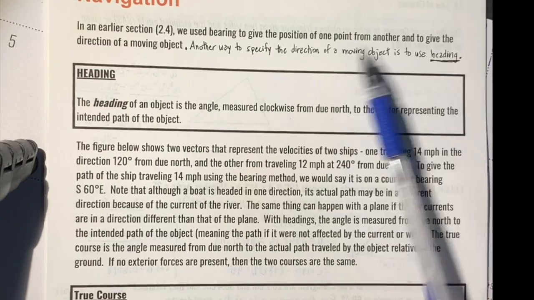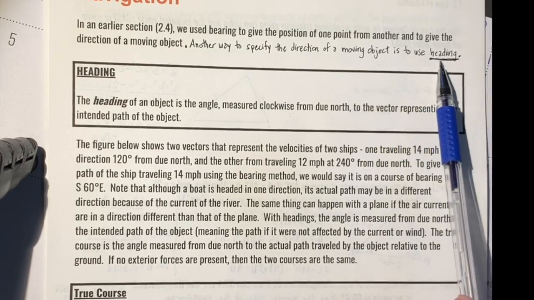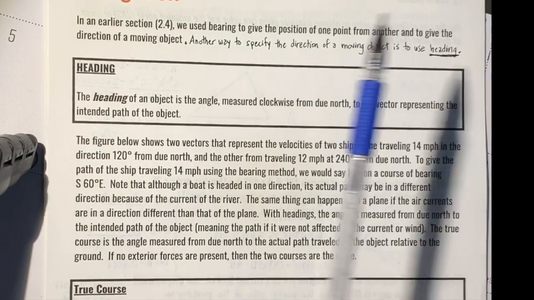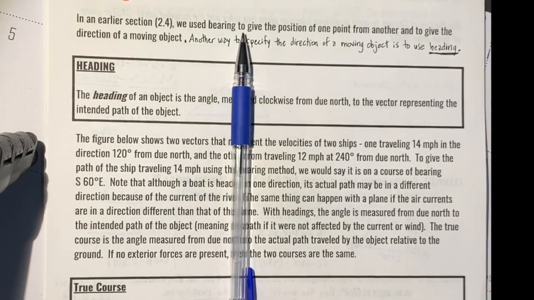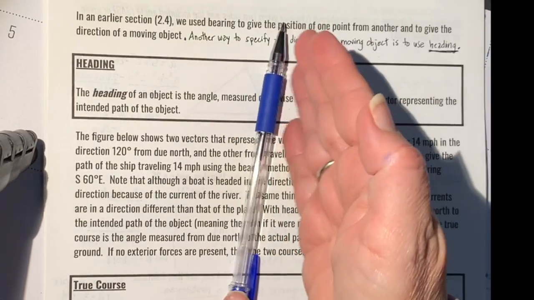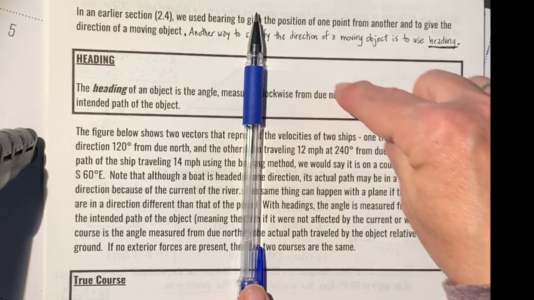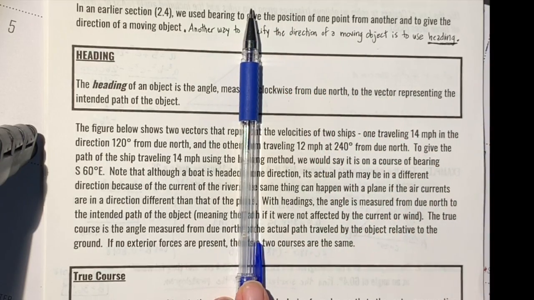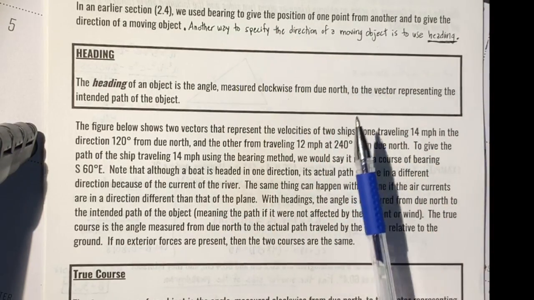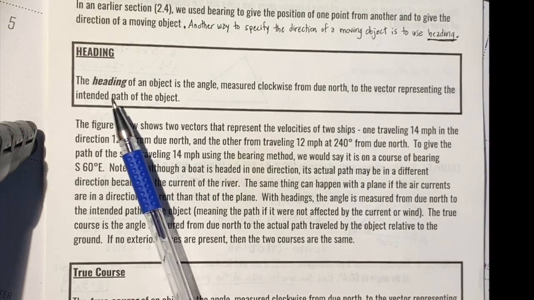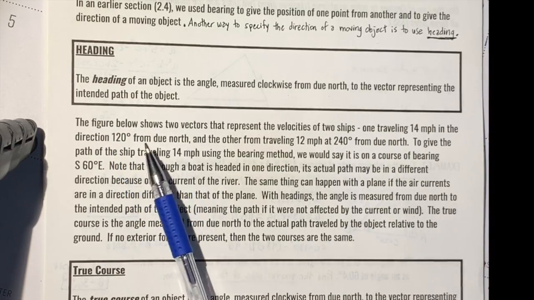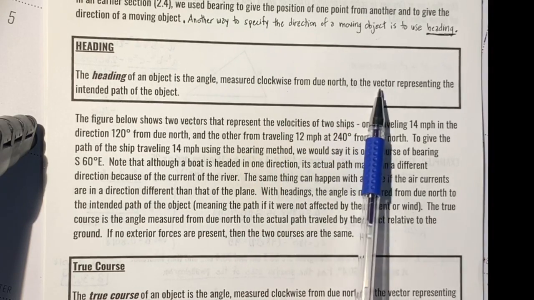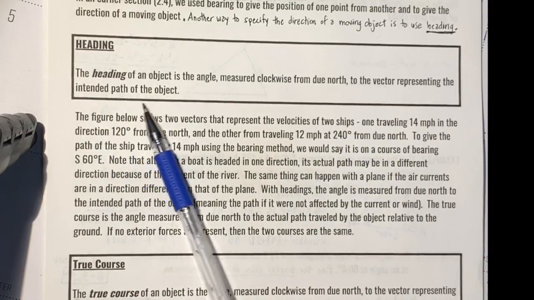Another way to specify the direction of a moving object is to use the heading. What heading is, is always measured from the north line clockwise. So if this is north, however many degrees clockwise off of that north line that path is, that is the heading. More formally, the heading of an object is the angle measured clockwise from due north, just like I said, to the vector representing the intended path of the object.